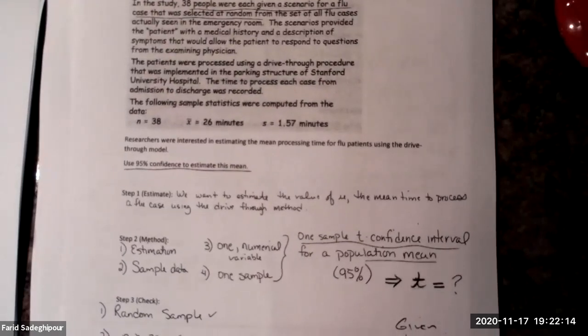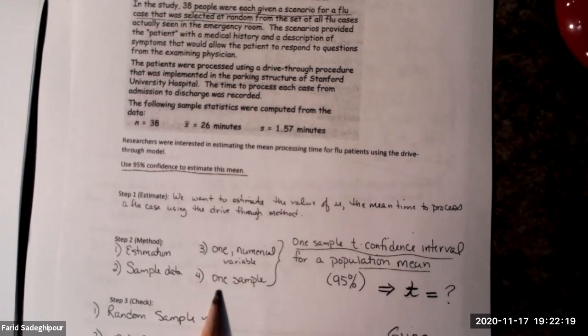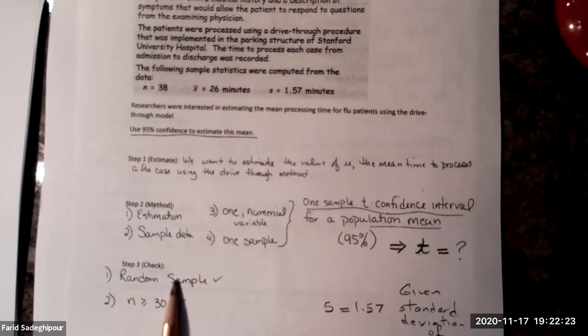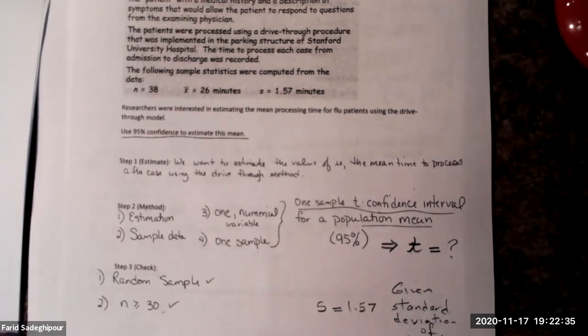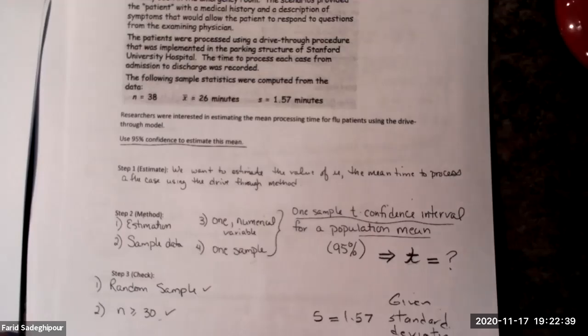For all the problems, we have estimation, sample data, one numerical variable, one sample. You always have to have random samples. The sample has to be randomly selected. When you take samples from one large area, it has to be a random sample. You randomly select 10 or 15 samples; you don't specify where to take them. It's random.